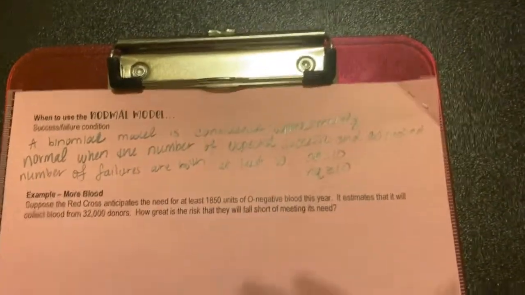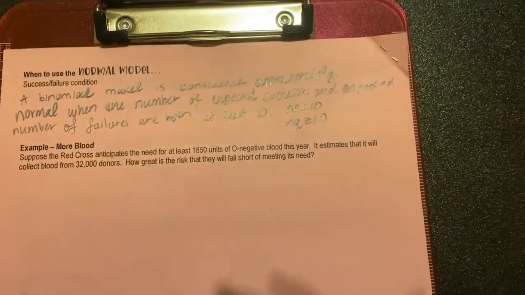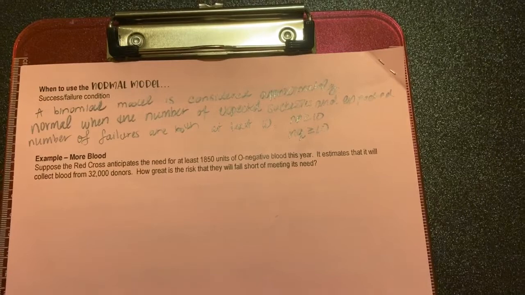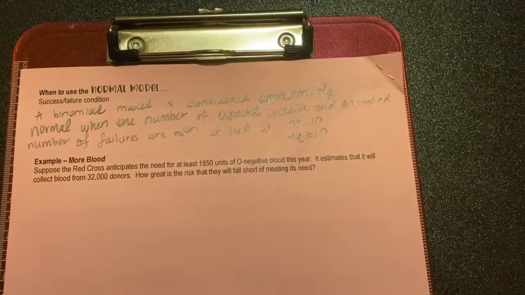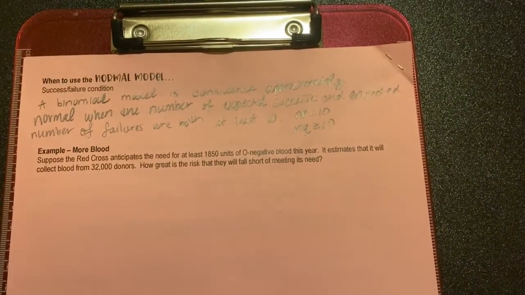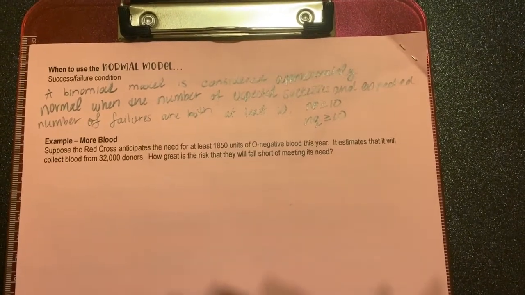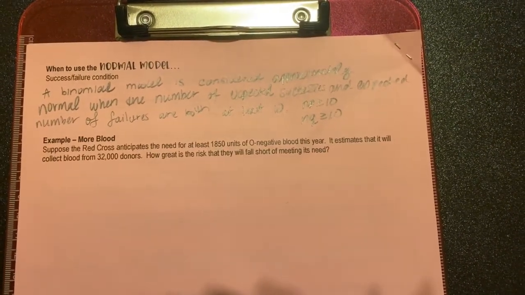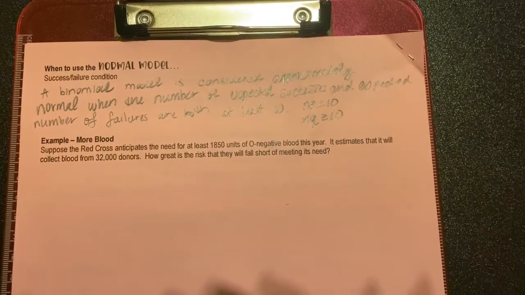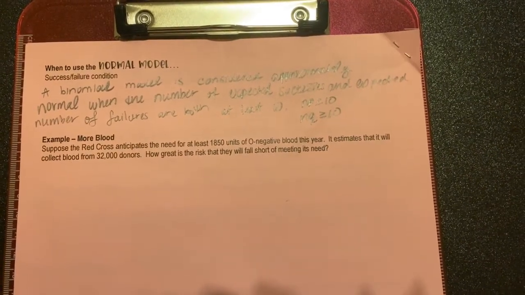All right, so here we're dealing with, suppose the Red Cross anticipates the need for at least 1,850 units of O negative blood. Okay, and it estimates that it will collect blood from 32,000 donors. How great is the risk that they will fall short of meeting its need?